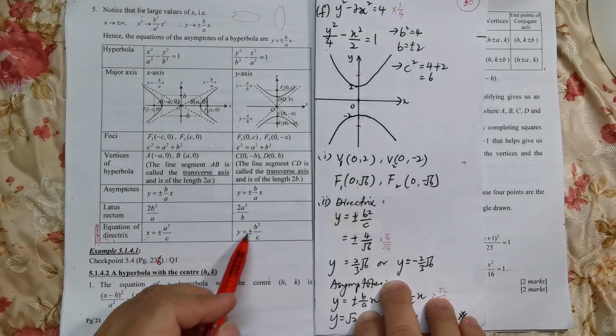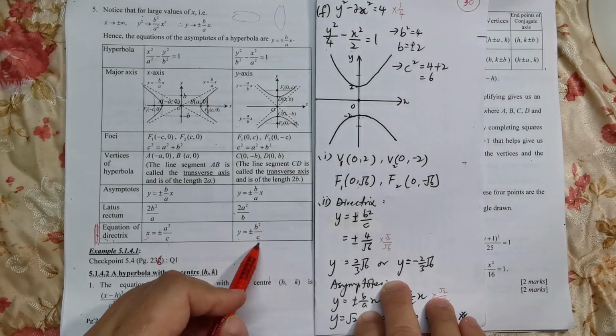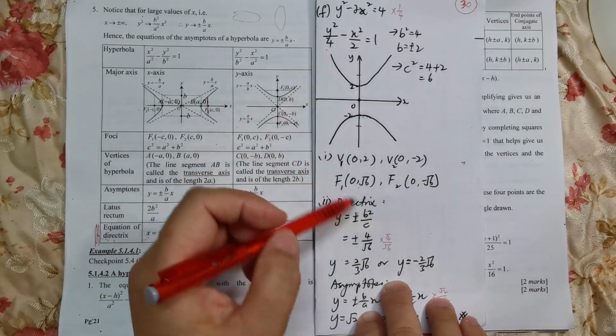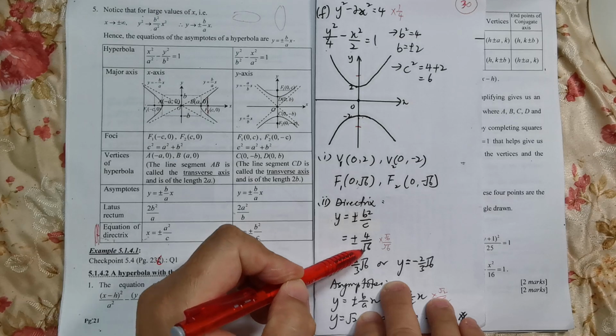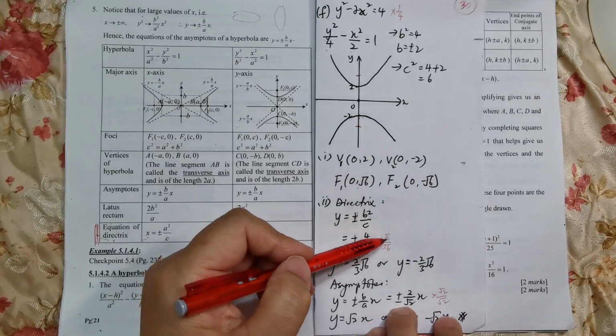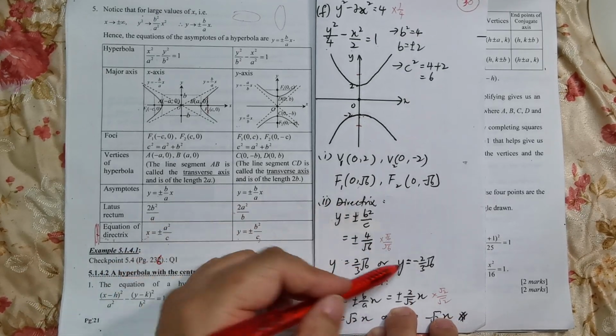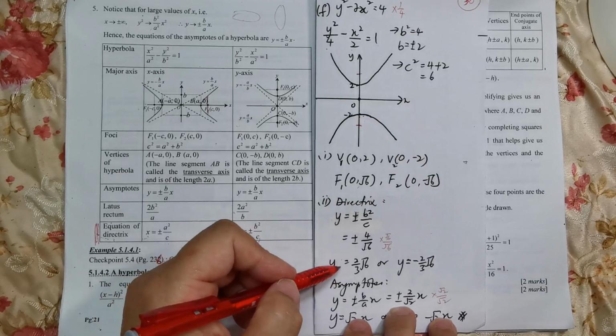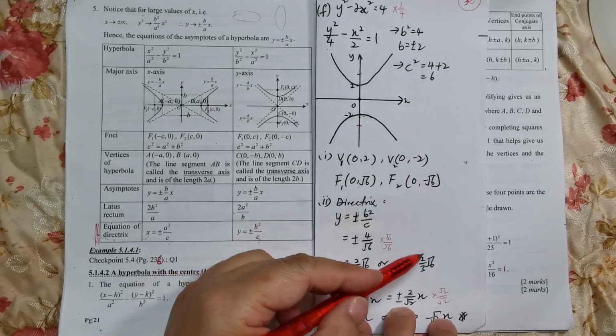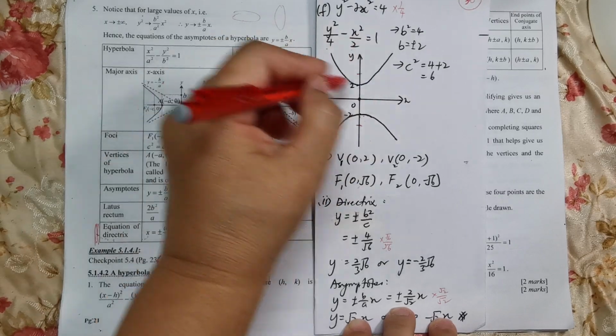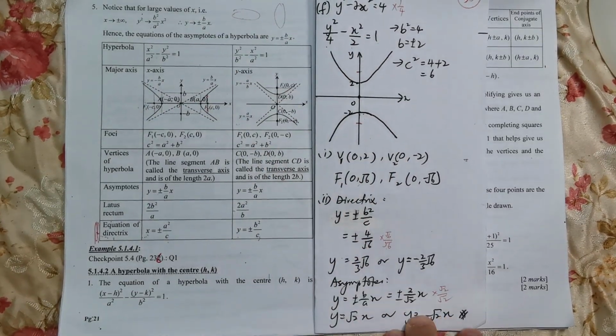So the number is plus minus b squared over c. Okay, so we multiply square root 6 over square root 6, then simplify. So you get two directrices: y equals 2 over 3 square root 6 and y equals negative 2 over 3 square root 6. It's somewhere here. Okay, and the asymptote.